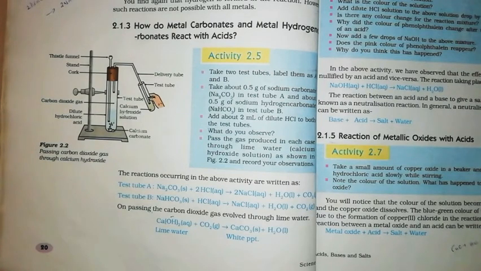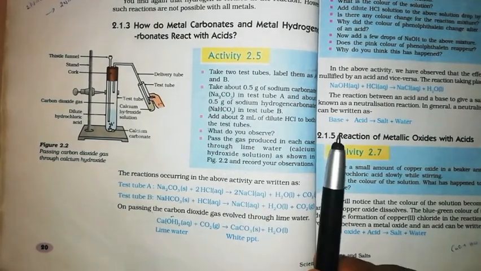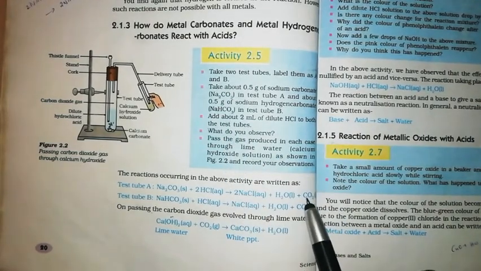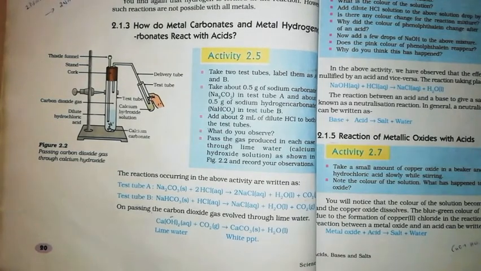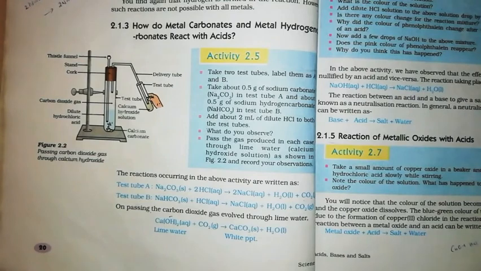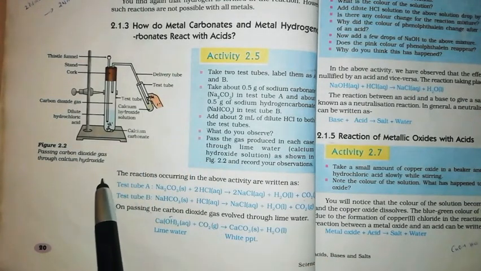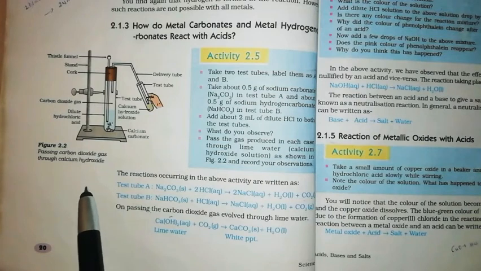Okay, what we are going to learn from this activity is that whether it is a metal carbonate or a metal hydrogen carbonate, when it reacts with acid, it gives carbon dioxide gas. Carbon dioxide gas. Clear? And you can also look at the picture given on page number 20, figure 2.2.